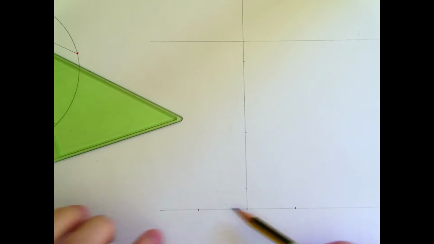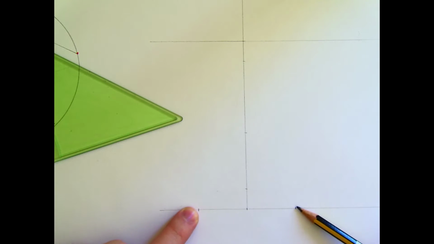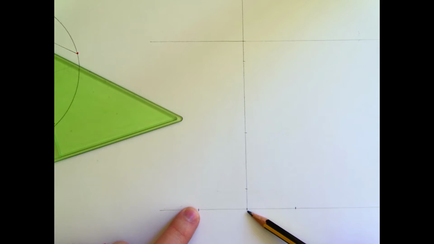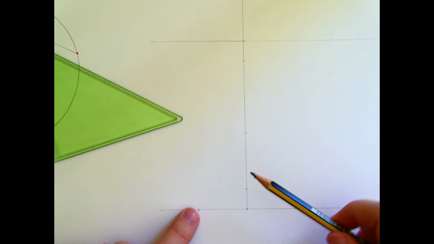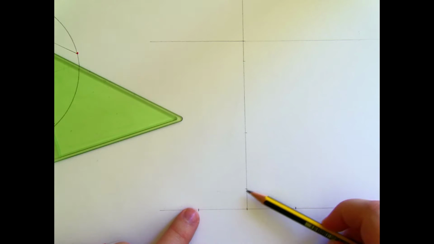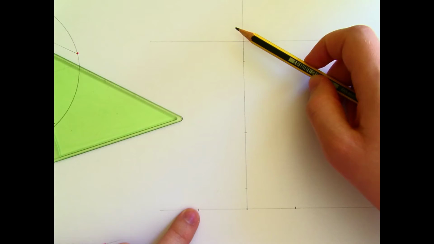I then measured a distance of 70 millimeters along that line, as that's the distance across the base, and I found halfway, which is 35. When I have halfway, I drew a vertical line up, which is going to be the central axis of this wine glass. So I found that much of it.